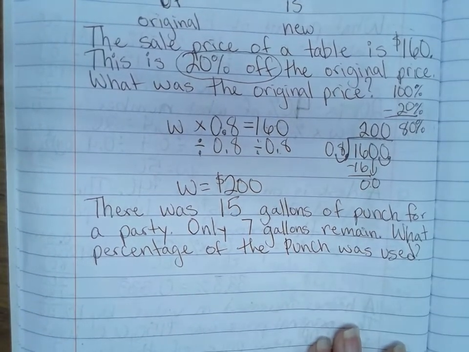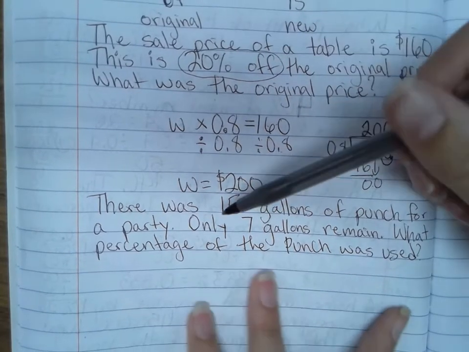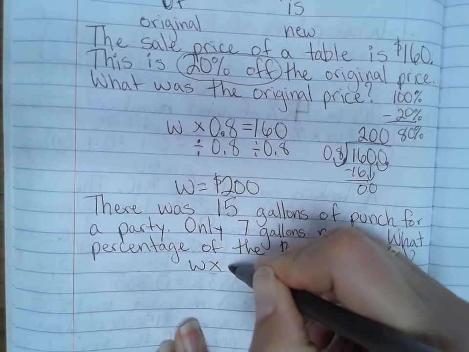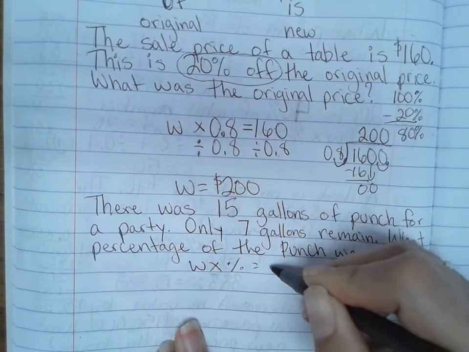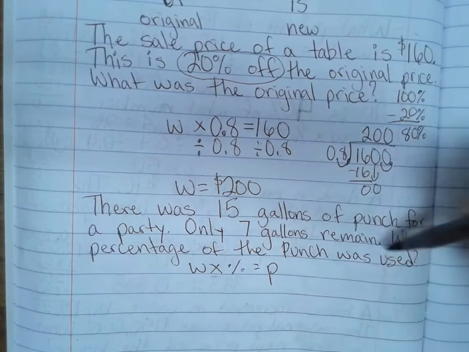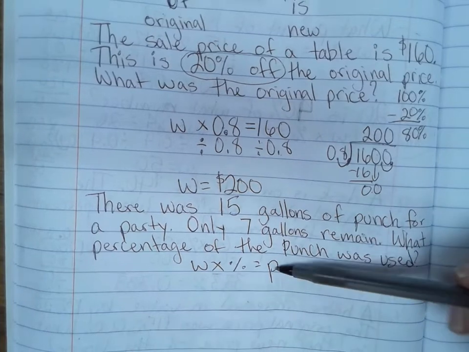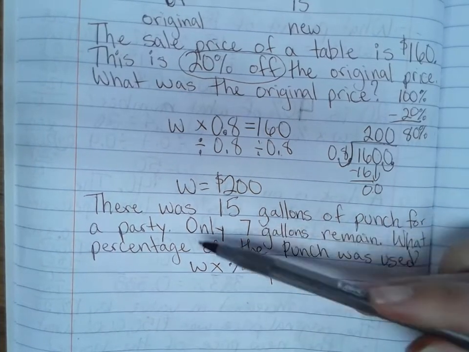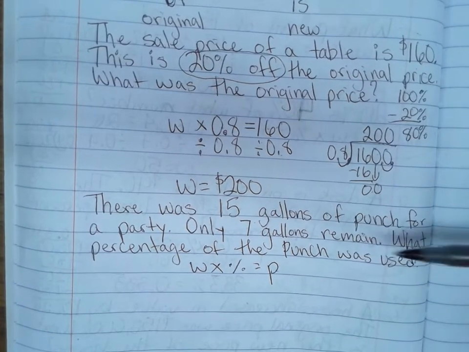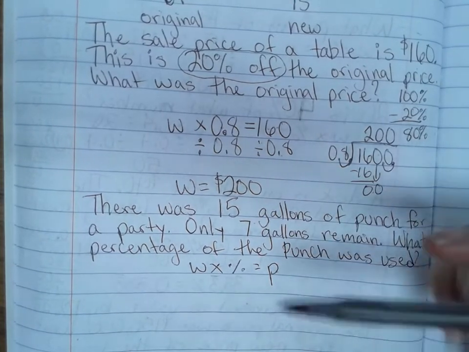Okay, read it carefully, pick out what you know, but think about the situation. So, thinking about my whole times percent equals part. And I want to know what percentage of the punch was used. Okay, this is where I need to fill in the correct information. If I put 7 here, since I'm trying to find what percent of the punch was used, was 7 the amount used? No, 7 gallons remain. That's what's left. So I need to figure out what the part remaining is. So I'm going to fill this in.